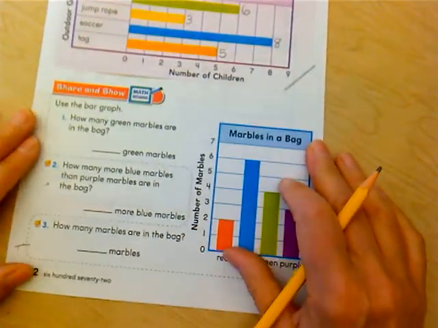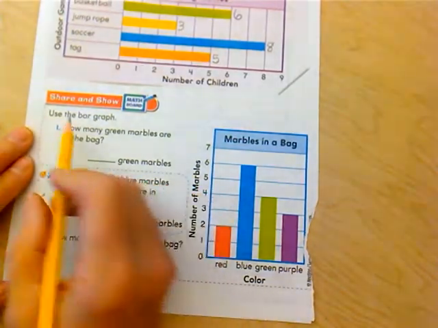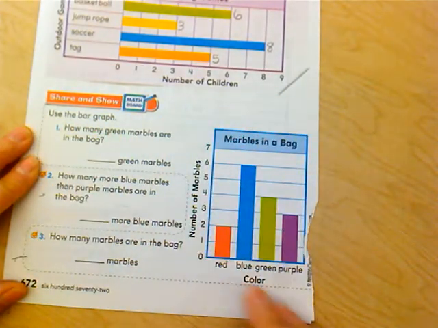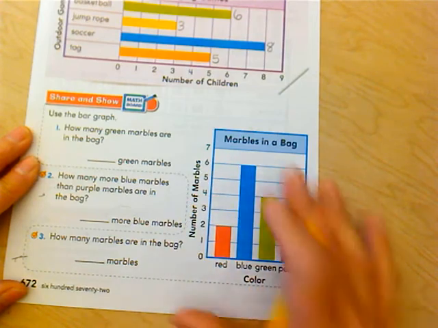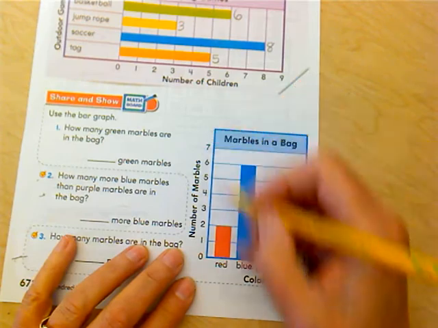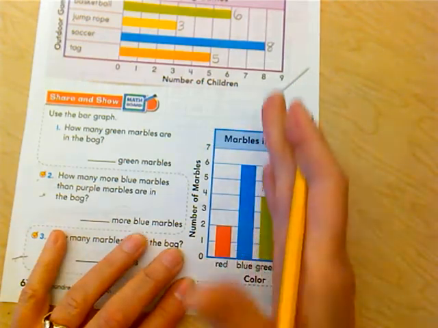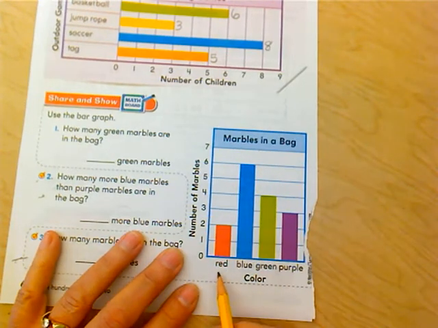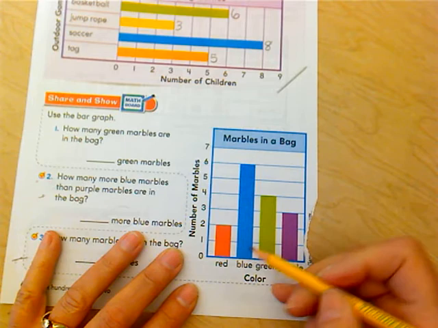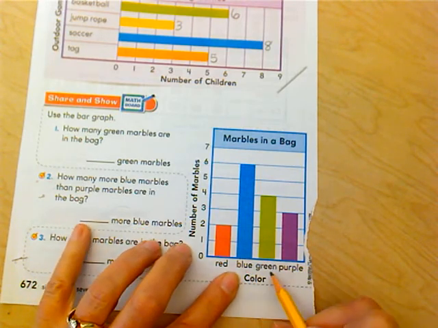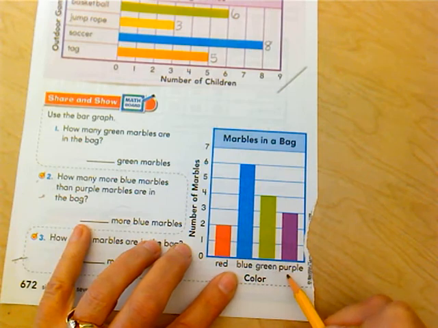So then what you're going to do is you're going to come down and use this bar graph, which you need to study first to make sure you understand everything that's happening on that bar graph. The numbers along the side, because this time we are doing a vertical bar graph, tell you the number of marbles, and our key down below tells us the color of those marbles. We had red marbles, blue marbles, green marbles, and purple marbles.